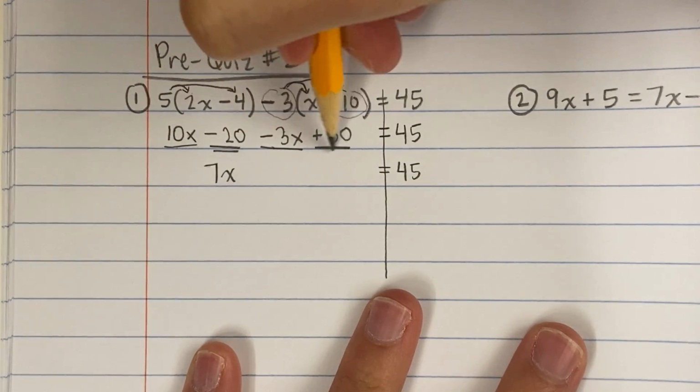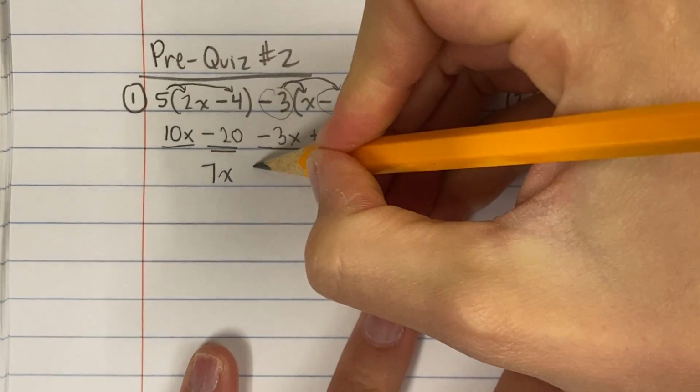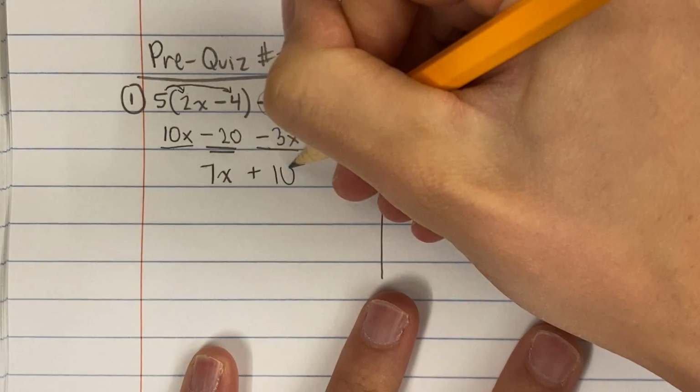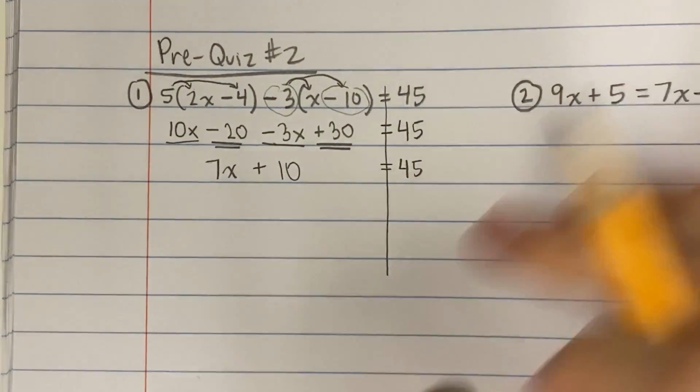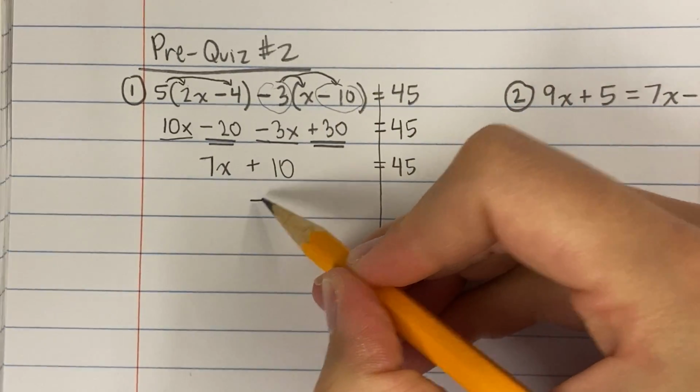I have negative 20 and positive 30. I have more positives than negatives. And so I'm subtracting. I have 30 minus 20 is 10. Now, this is simple, and I'm ready to get x by itself. So now I can start doing things on both sides.